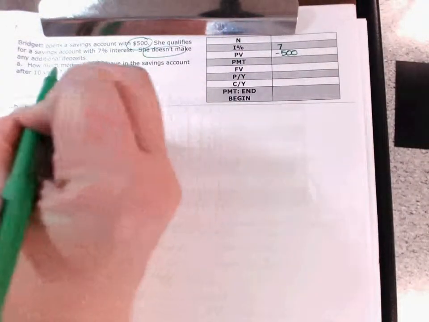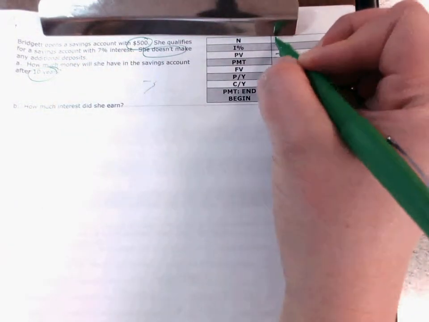Then it says she qualifies for 7% interest, and she's going to keep the money in her account for 10 years. So that'd be 12 months times 10 years. Now, notice that if she doesn't make deposits, her payments will be 0 because she's not putting any money into the account each month besides that initial first deposit.